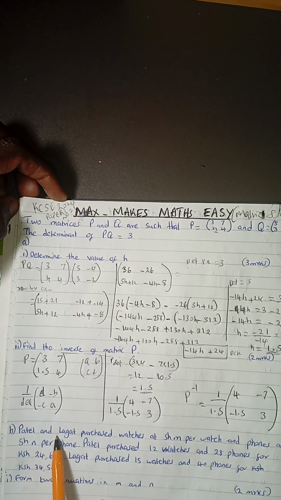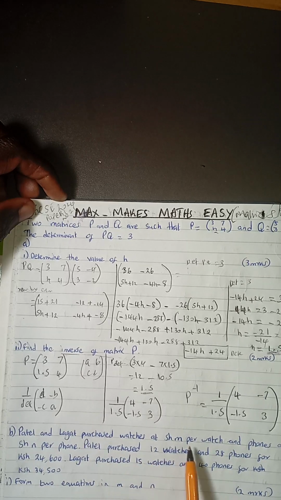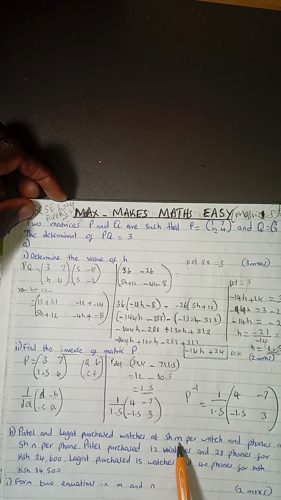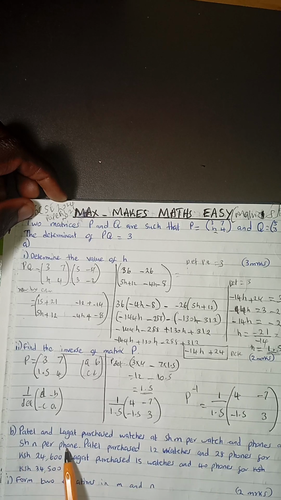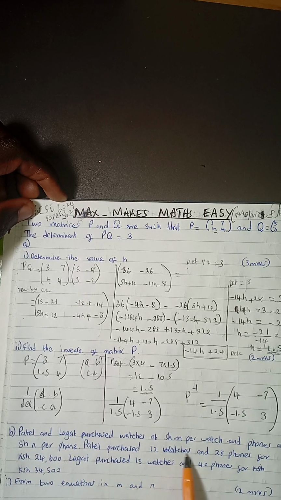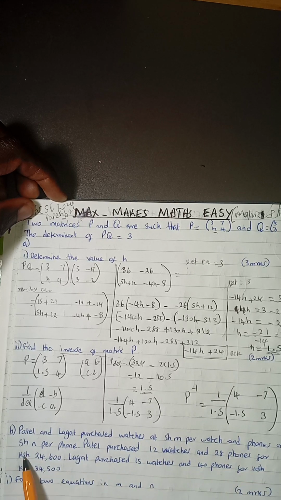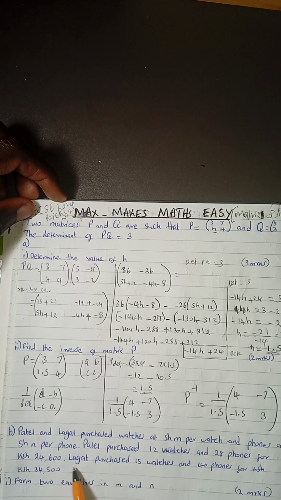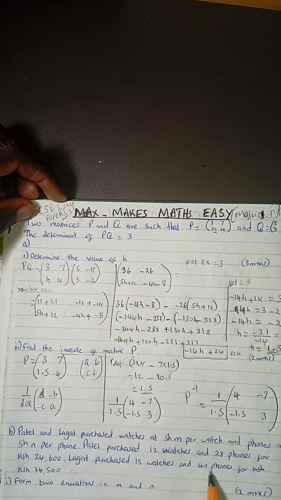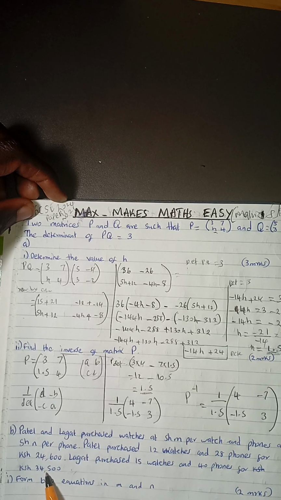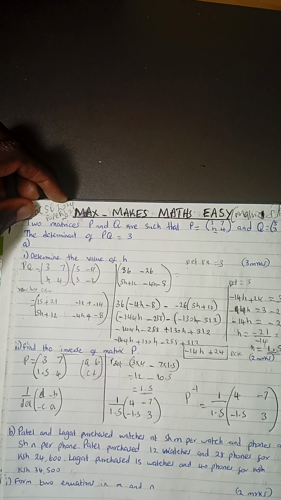So we are told Patel and Lagat purchased watches at M shillings per watch and phones at N shillings per phone. Patel purchased 12 watches and 28 phones for 24,600, and Lagat purchased 15 watches and 40 phones for 34,500. So we are told to form two equations in M and N.